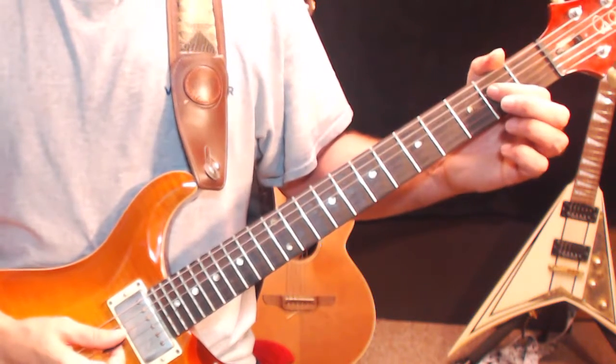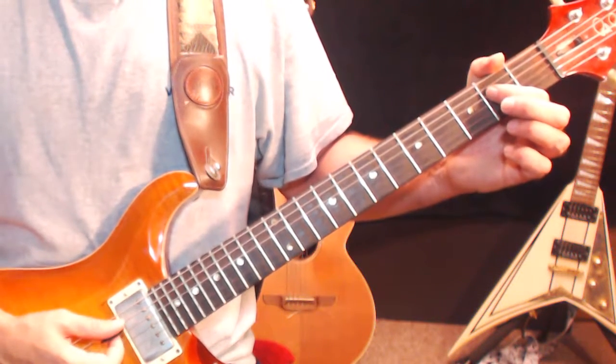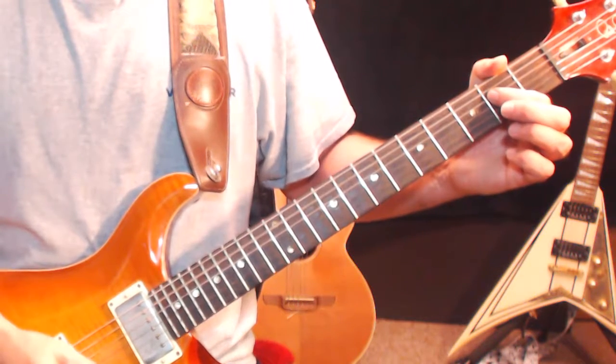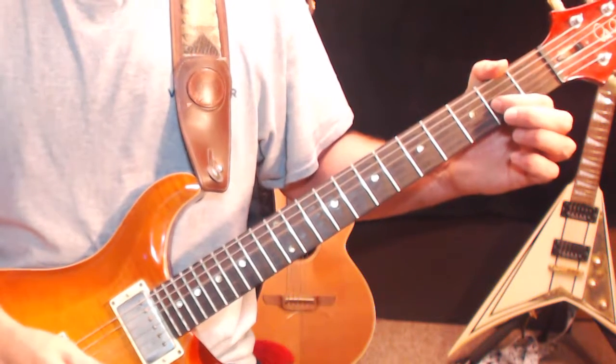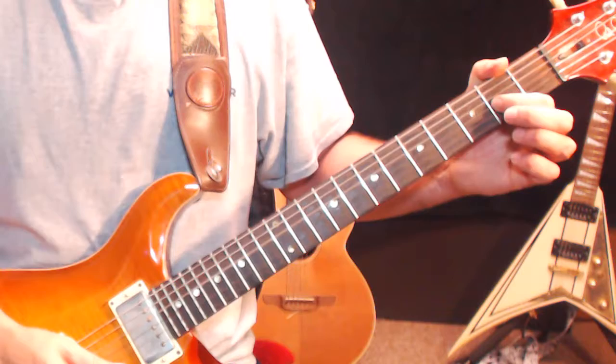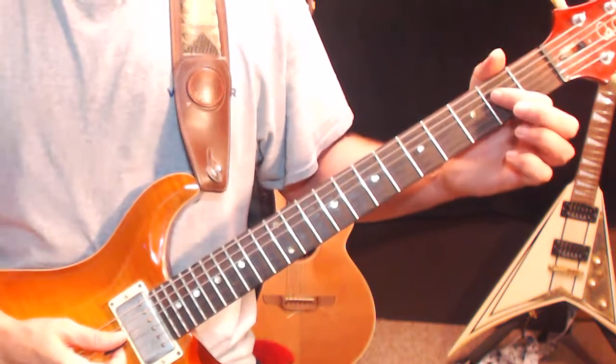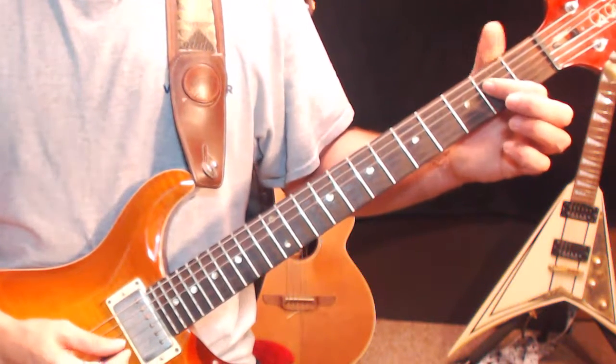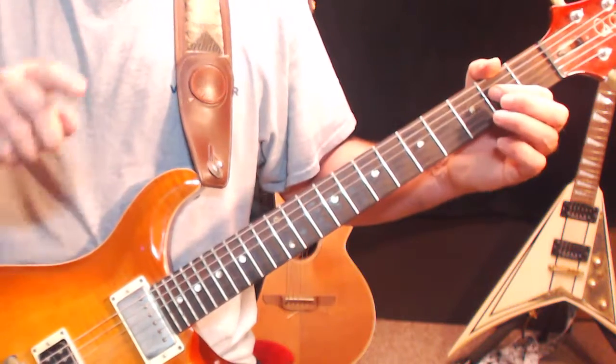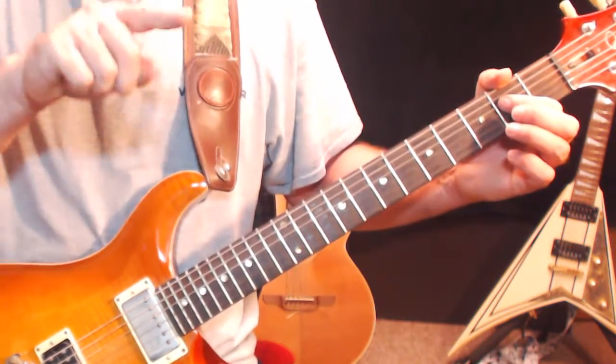And that's the 2 measures. You only do it once though. 2, 3, 4. D5. 2, 3, 4. Next measure, you go back to the A5, and those are again half notes. Notice the hollow circle with a stem.